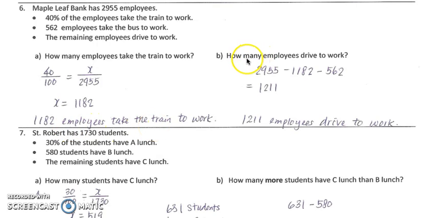So now part B, how many employees drive to work then? Now we can add the numbers here, 1,182 for train, 562 for bus, and the rest of them drive. So if we take away the train group and the bus group from the total number of employees, we can find out there are 1,211 employees who drive to work.